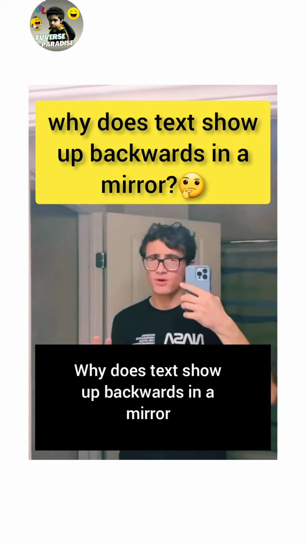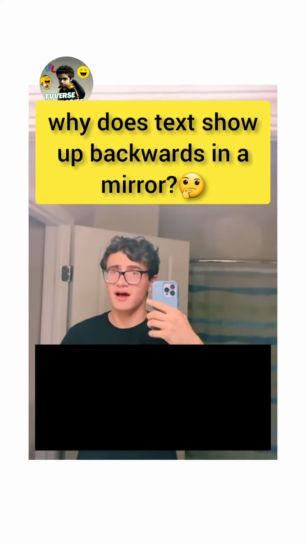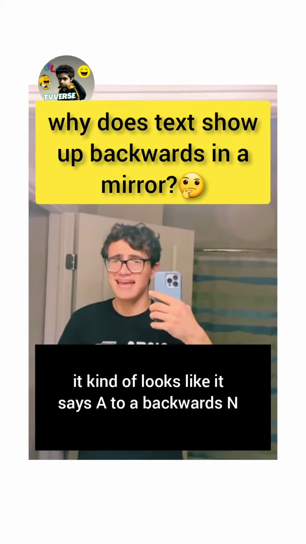Why does text show up backwards in a mirror? Like my shirt, for example, says NASA, but in the mirror, it kind of looks like it says A, a backwards N, and so on. Why? You might think that's just a property of mirrors. They flip things from left to right, but that's not true.